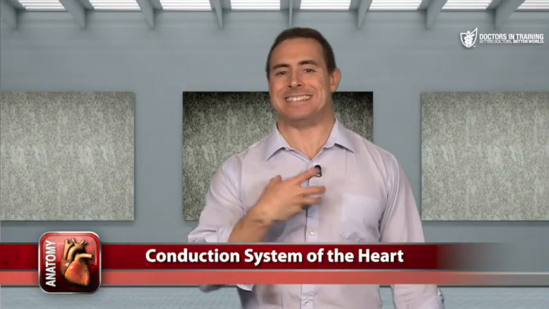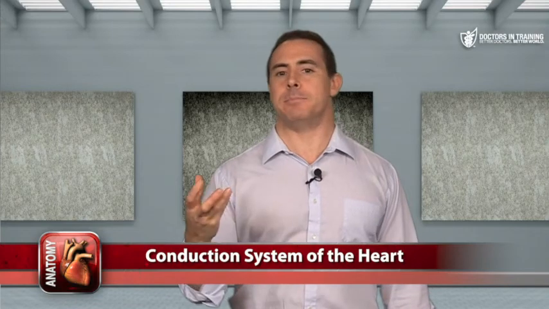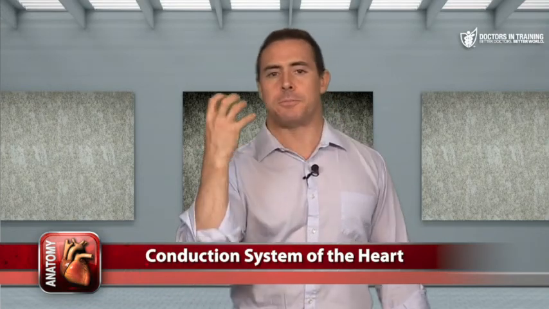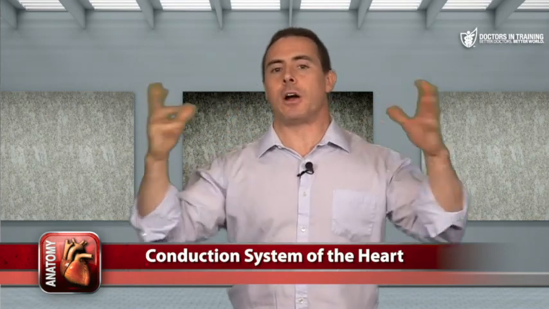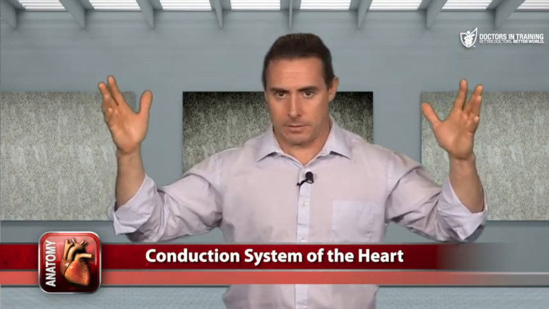When the heart is disconnected from the central nervous system, it continues to beat as long as the tissue is kept viable. This must mean that the heart has an intrinsic nervous system, and it does. It's called the conduction system of the heart.